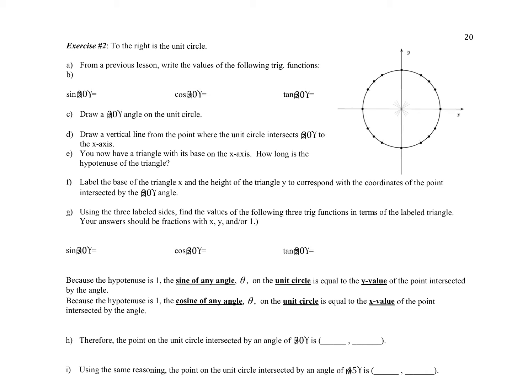On this page, we're going to do a little bit of review and then also extend what you did on the homework. So it says, from the previous lesson, write the values of the following trig functions. You should see in your packet that this is fine, but this just says 30 degrees in each of these spots. It just didn't convert well over to the file.